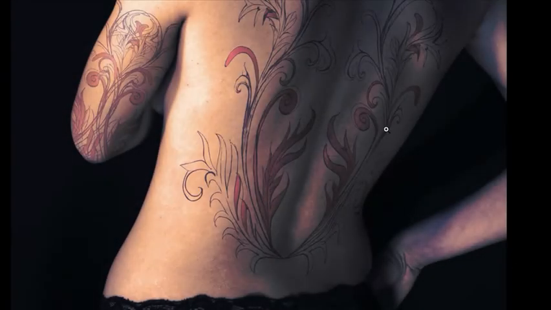All right, and welcome to the Applying Tattoos tutorial. And, well, what I'm going to show you how to do is take this vector art and place it over a body and really make it look like it's there. And I'm also going to show you how to develop this sort of skin texture inside the tattoo.